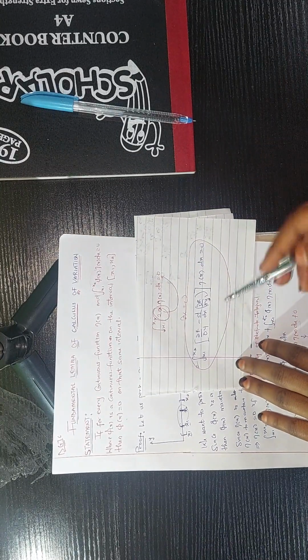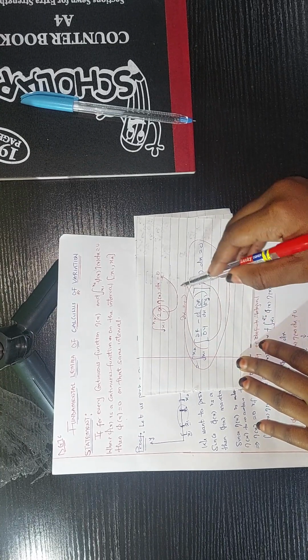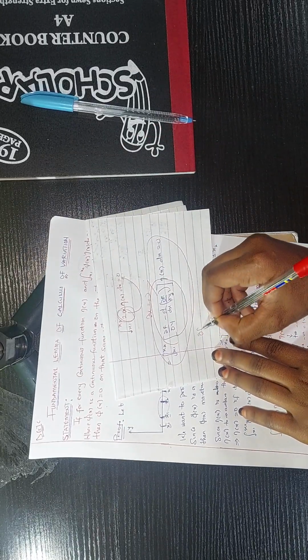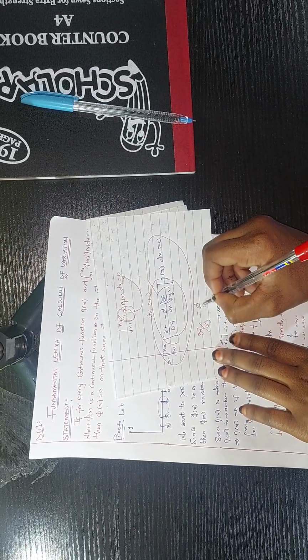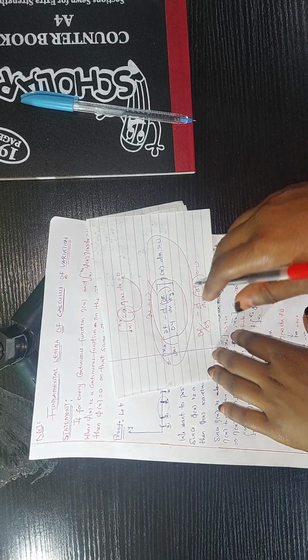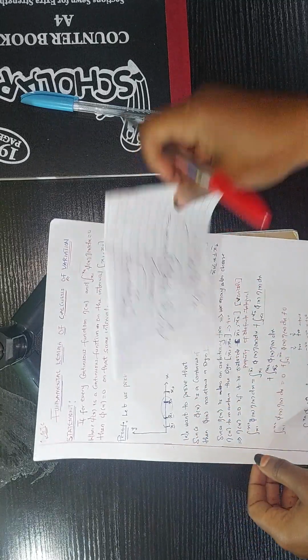So that means automatically from here this is equal to 0, which is our first Euler-Lagrange equation, that anytime you have ∂f/∂y minus d/dx of ∂f/∂y', it is equal to 0.